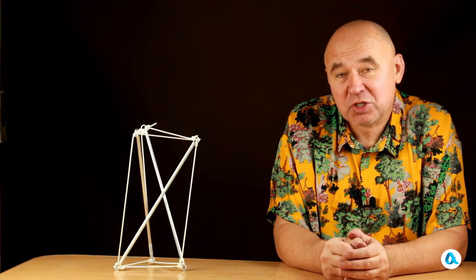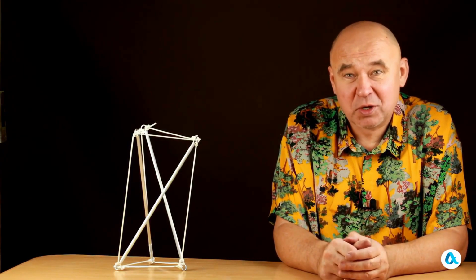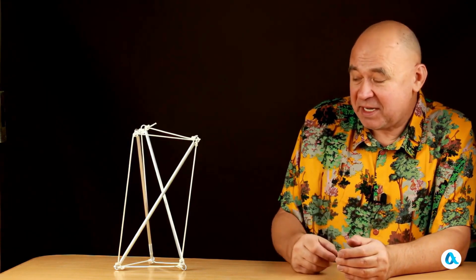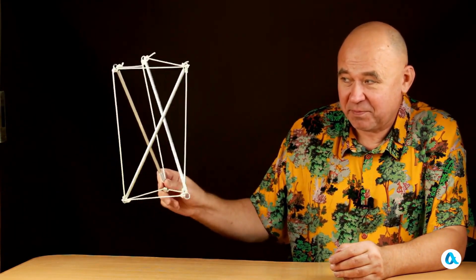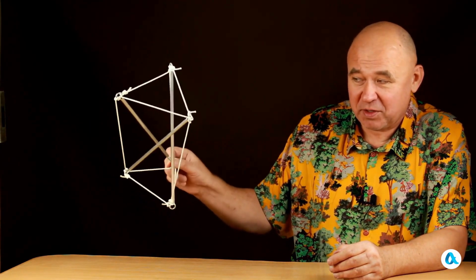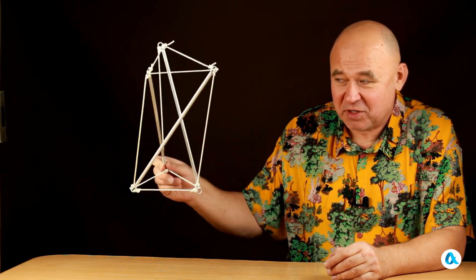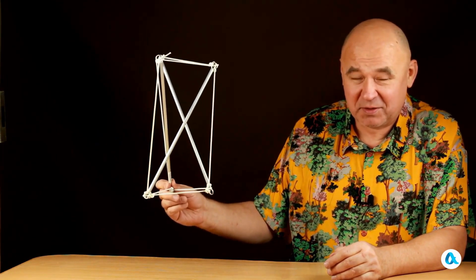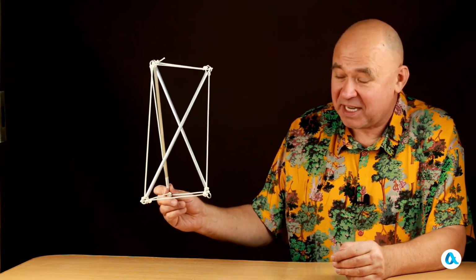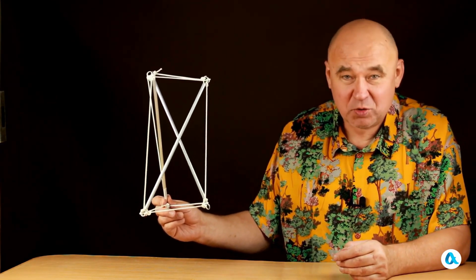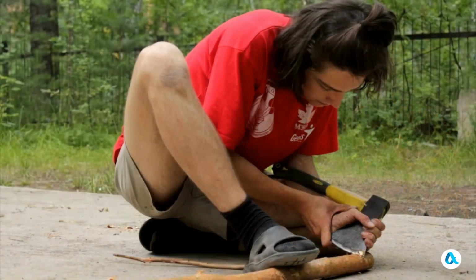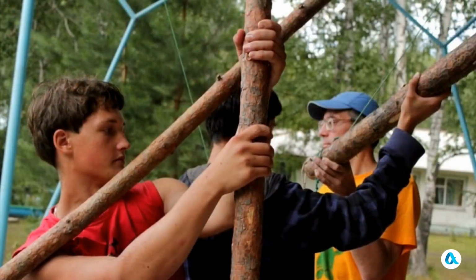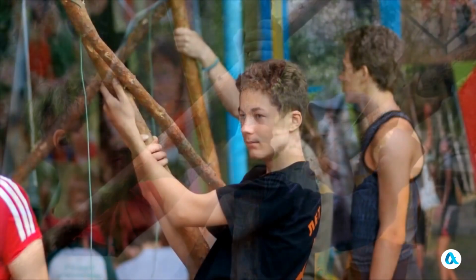The first structure I showed you isn't quite tensegrity yet, although it's close to it. And here this principle is realized in its purest form. 3 rods, and their ends are tied with ropes. You can see that the rods don't even touch each other. They hang in space. And here, the principle of tensegrity, according to Fuller, is already realized in its purest form.